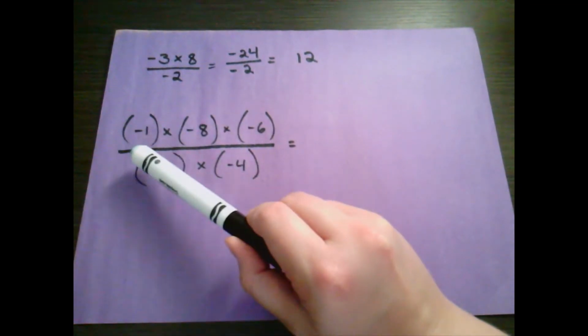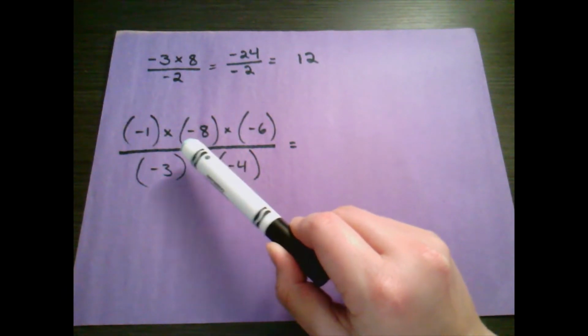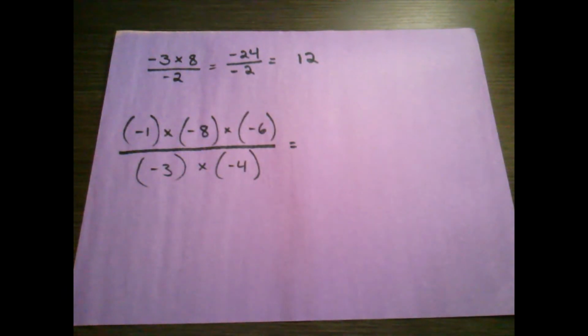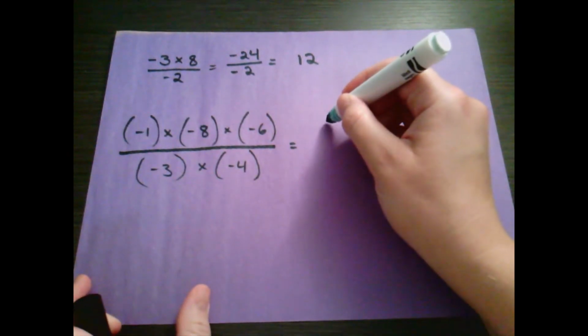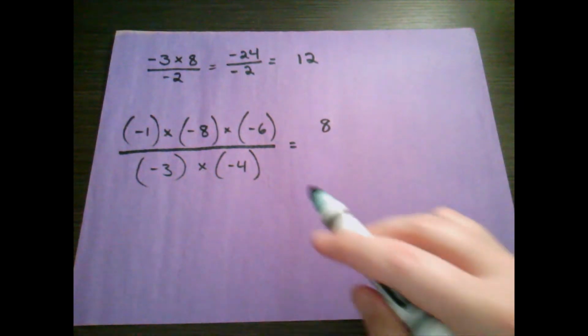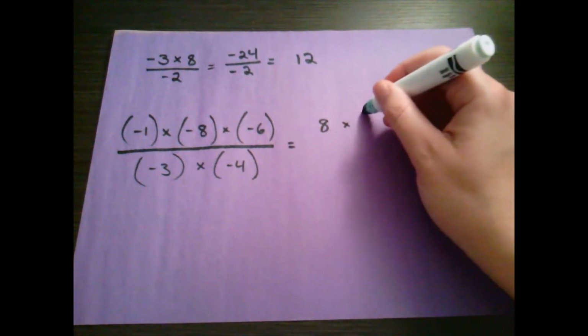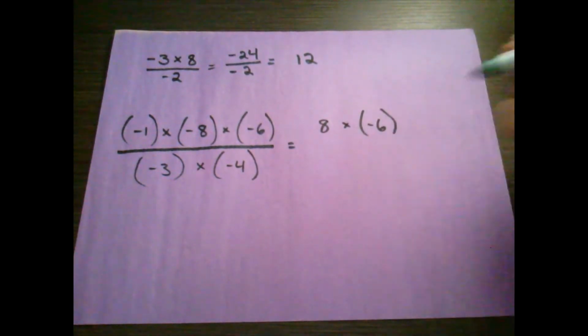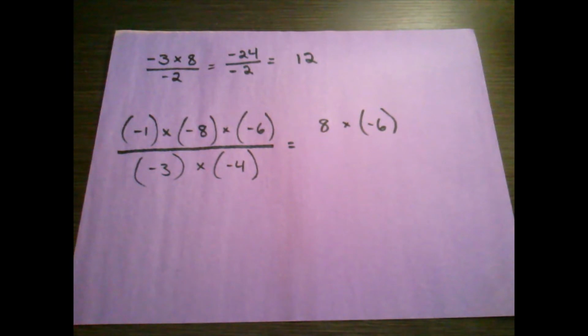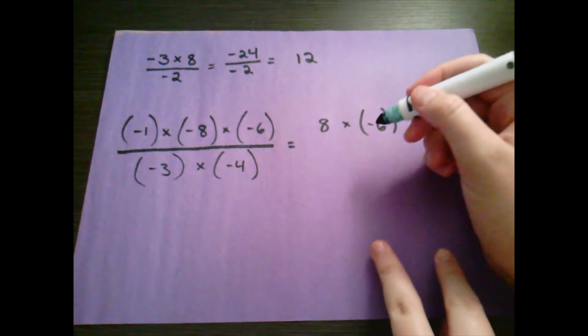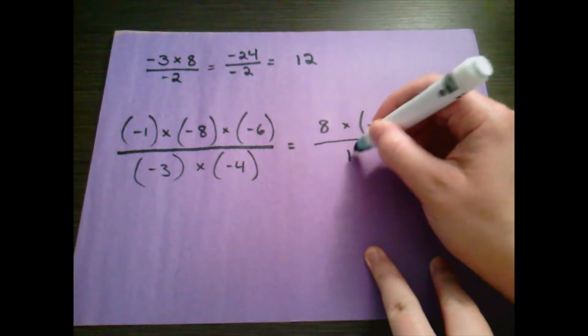Well, negative 1 times negative 8. We already know that a negative times a negative is a positive, so we know that's going to be a positive 8. So I'm going to write that down. Times negative 6. All over negative 3 times negative 4. We know that both of these numbers are negative, and a negative times negative is a positive. So negative 3 times negative 4 gives us a positive 12.